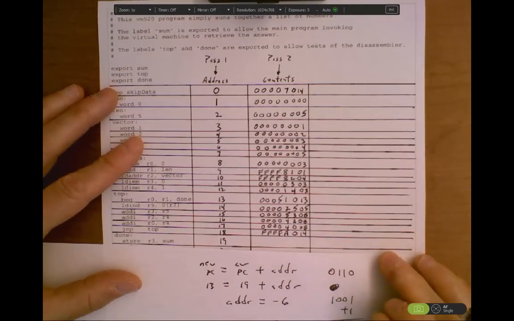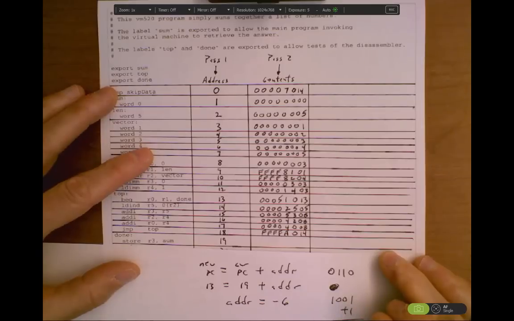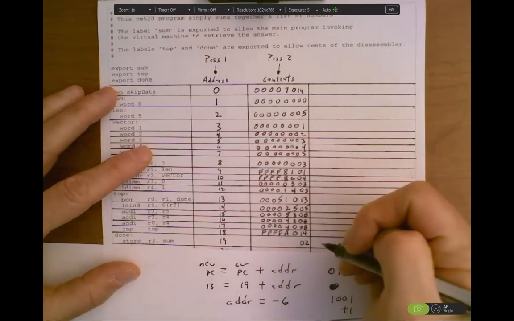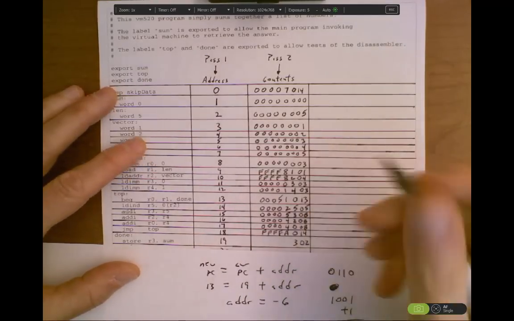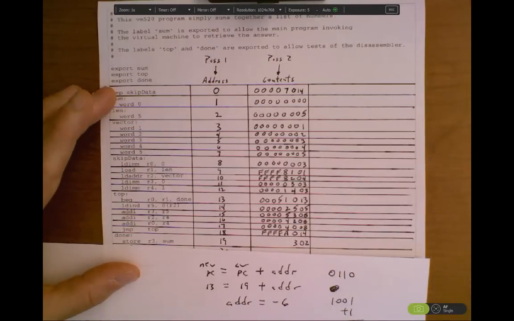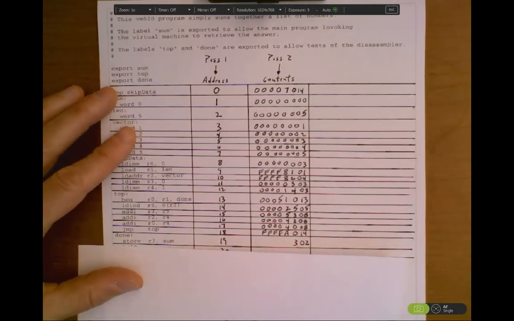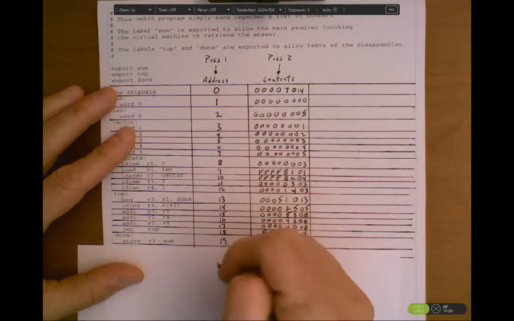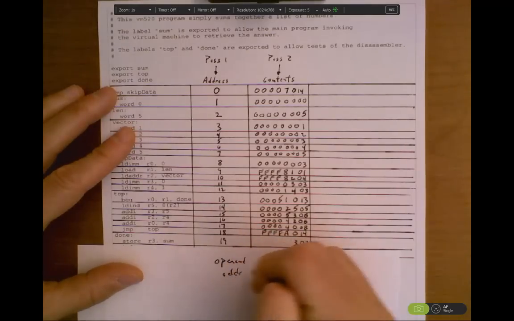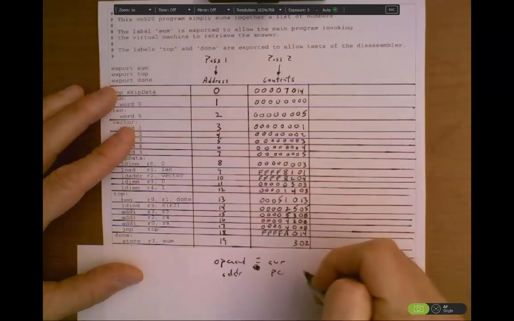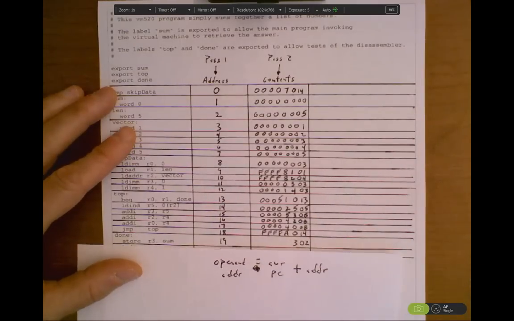Okay, we're getting near the end. Store instruction. Opcode is 02. The register is 3. I have to compute the address of sum. So the operand address equals the current PC plus some address field, which we need to compute.